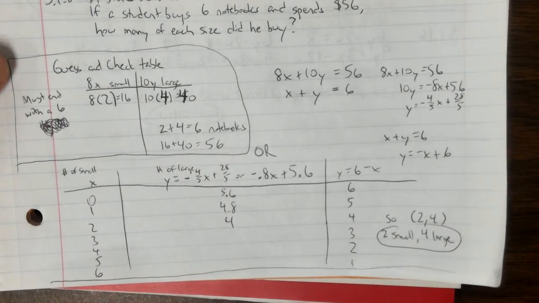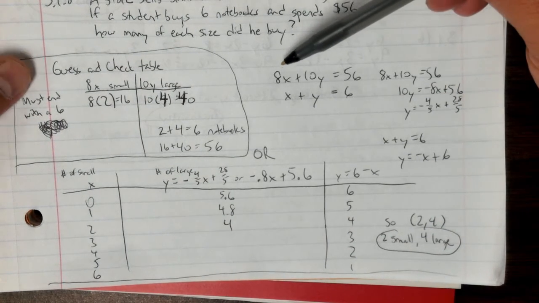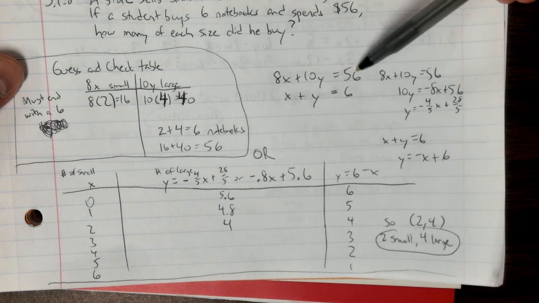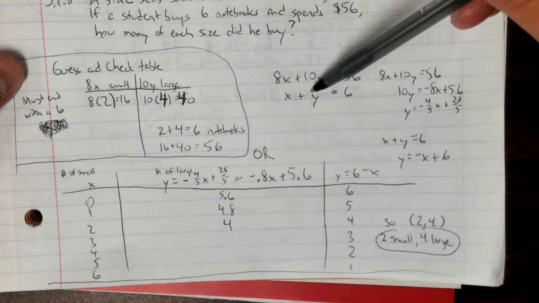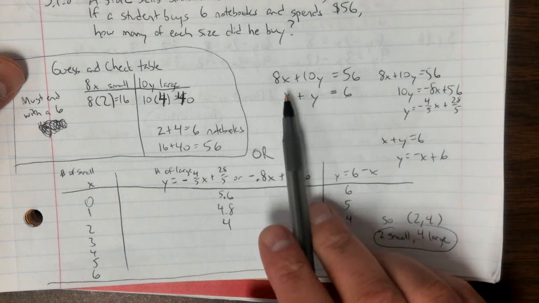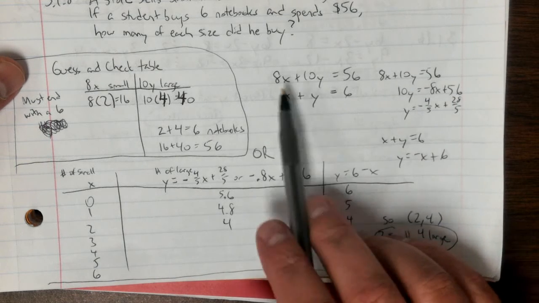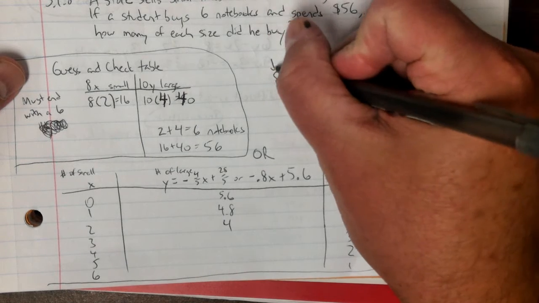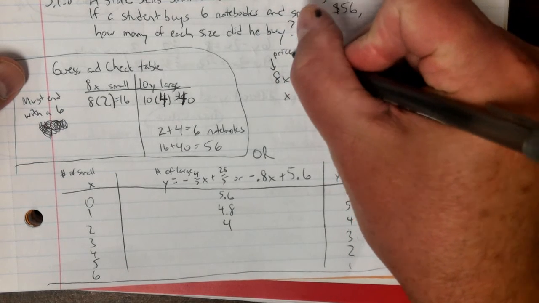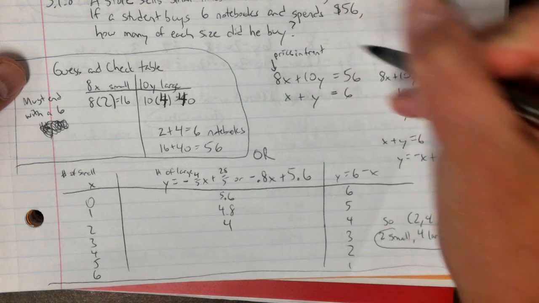Now, in the video example, they showed you can say this is 8x plus 10y is 56, and x plus y is 6. So this one is just how many items you have, and in the other, the price is in front, on the price equation.